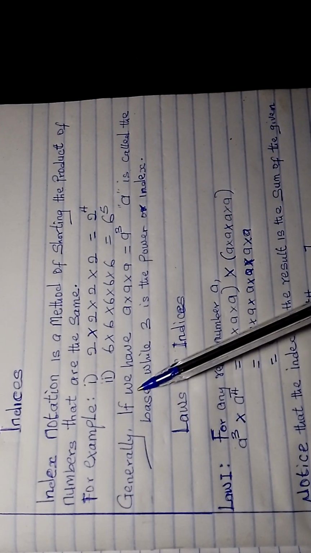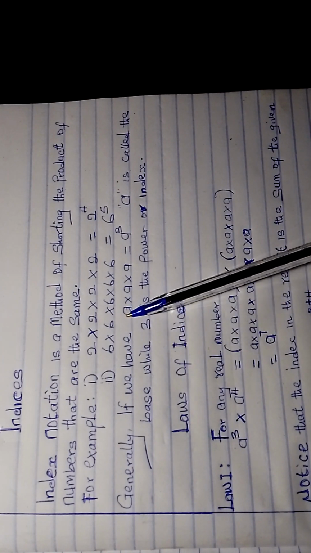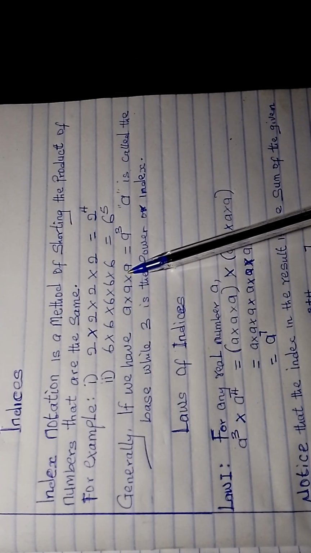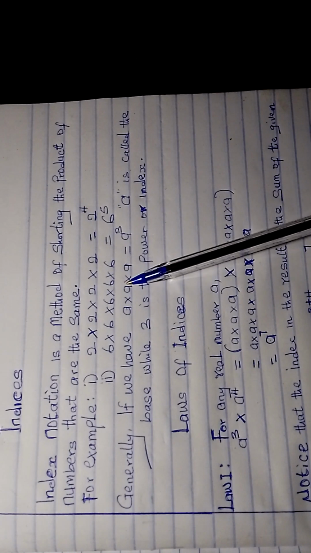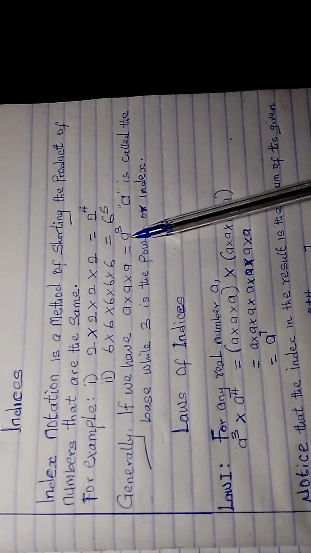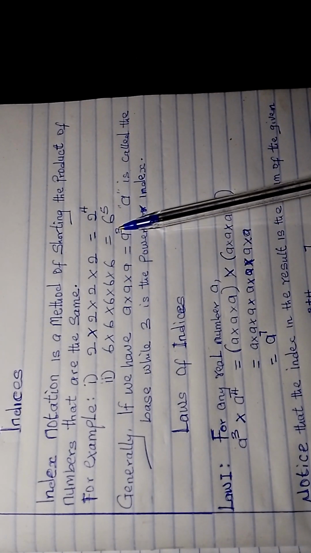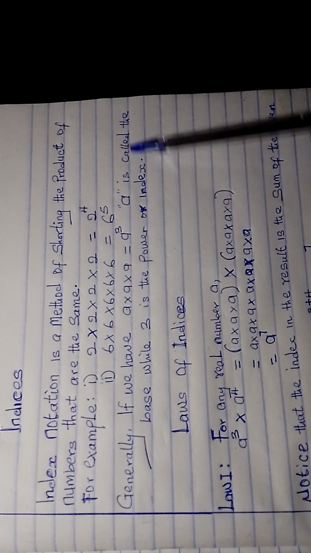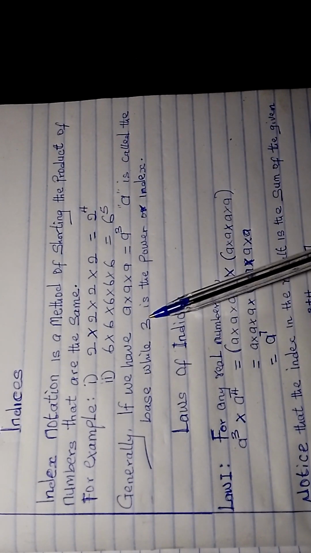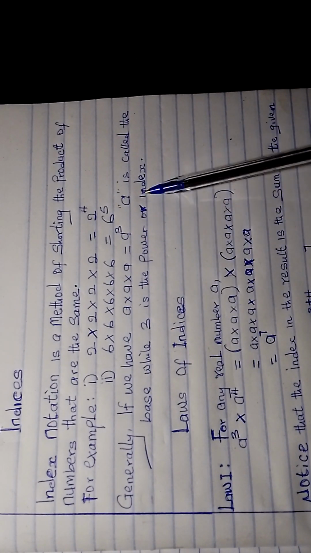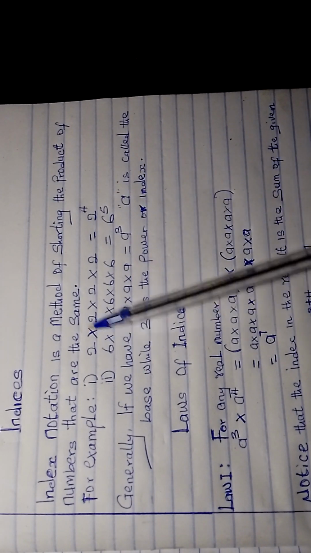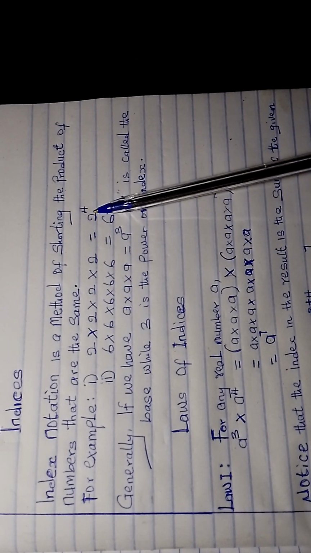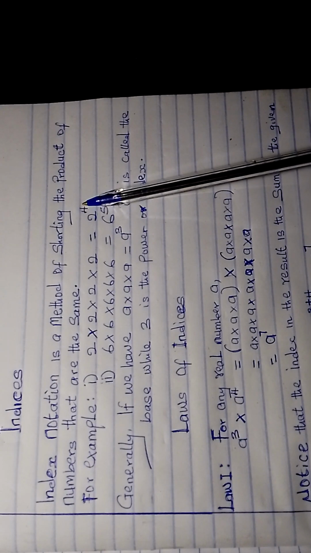Generally, if we have a times a times a in 3 places, which is a raised to the power of 3, in this case a is called the base, while 3 is the power or index. Likewise, in my example, 2 is the base and 4 is the power.